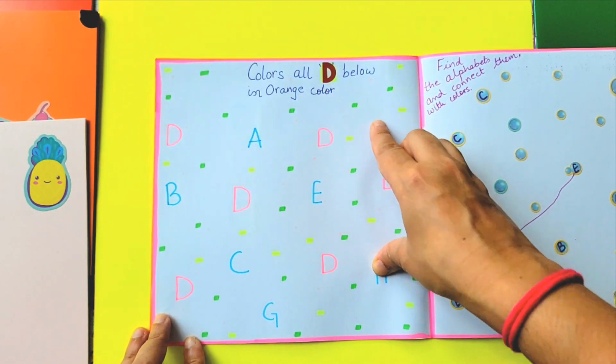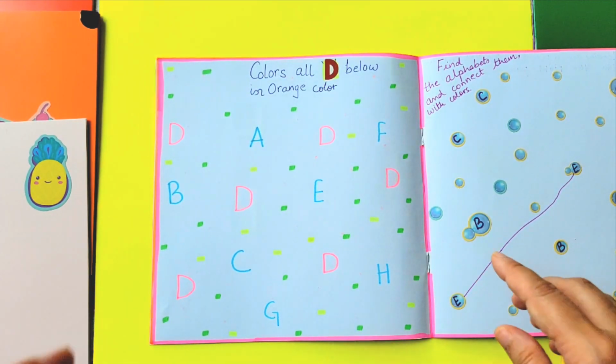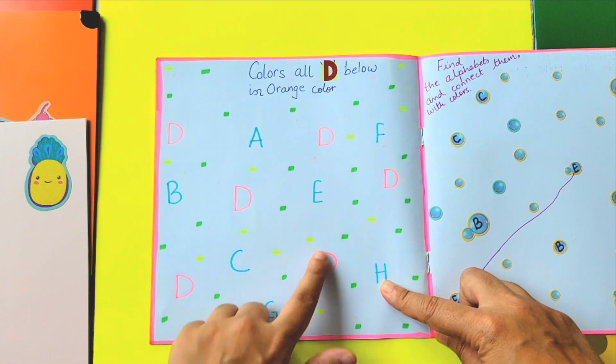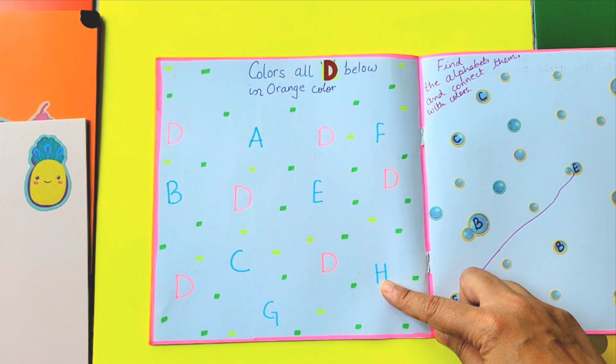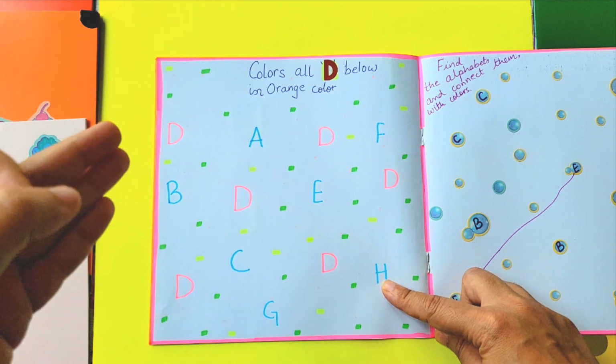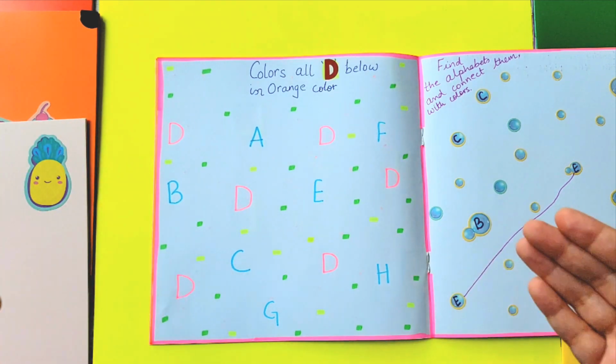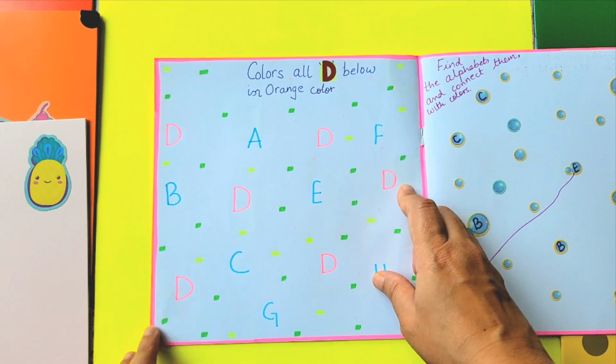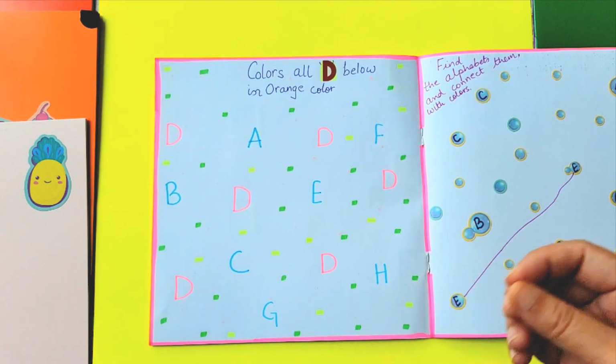All right, color all the D below in orange color. So the child has to find all the D's here and they have to color them in orange color. Again, 2 instructions given for one activity. One is to find the D and the other one is to find the orange color.